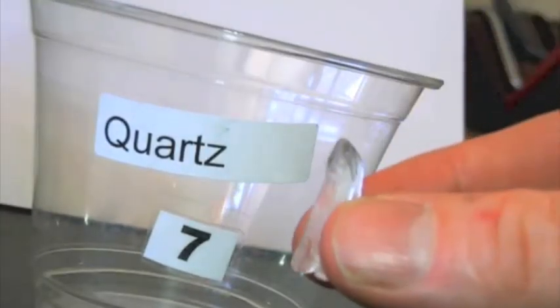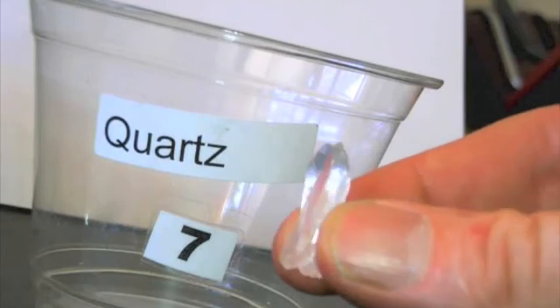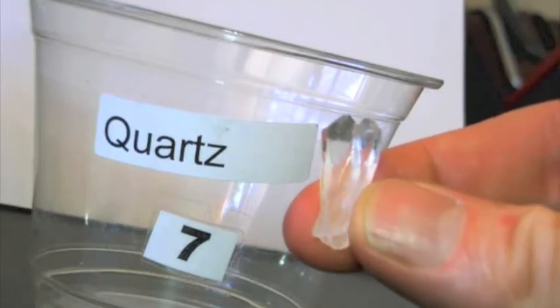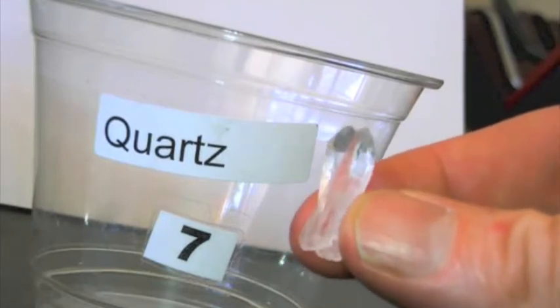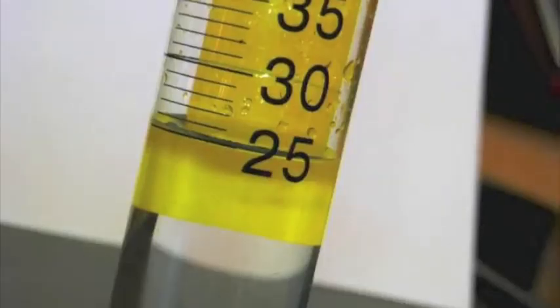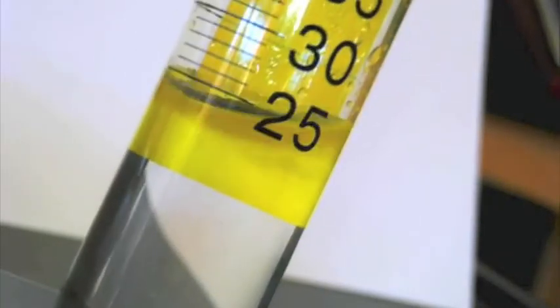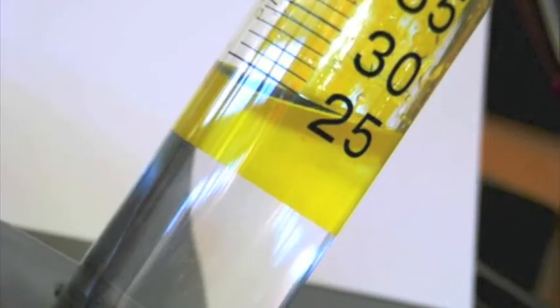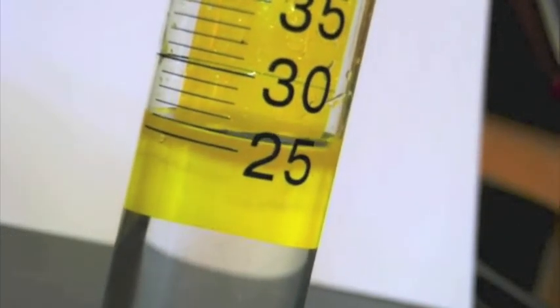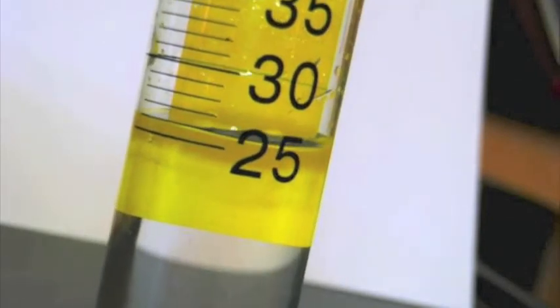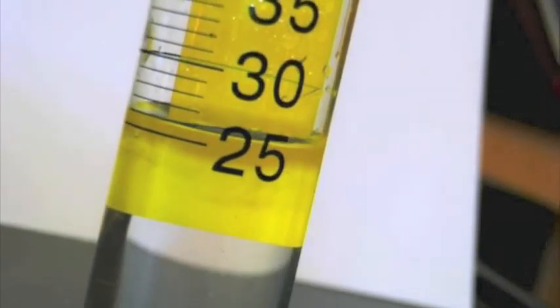Notice that the volume of sample number 7 is much smaller than that of sample number 5. Again, notice that the initial volume of water in the graduated cylinder is 25 milliliters. After I add sample number 7, it goes up about 0.9 milliliters.